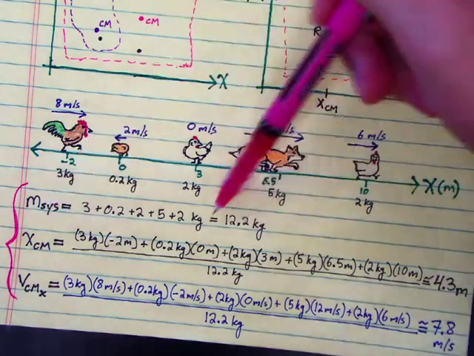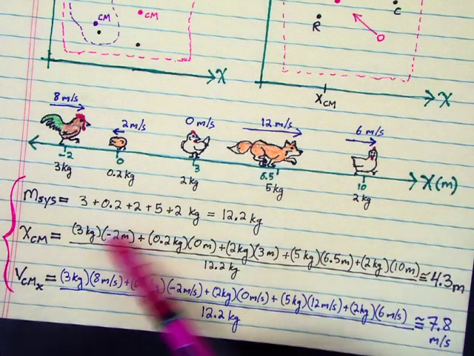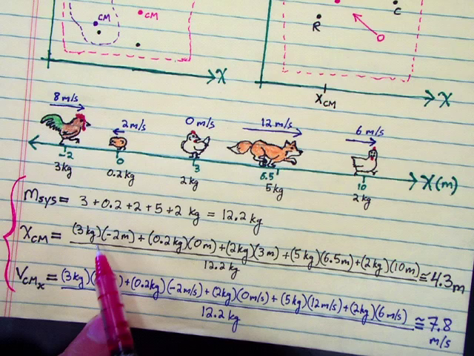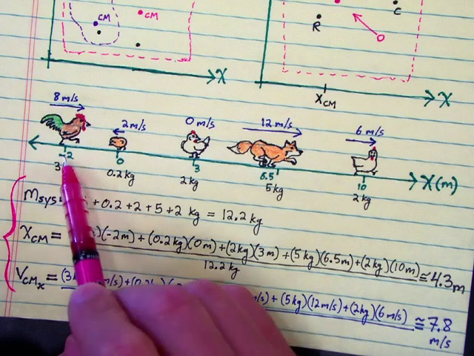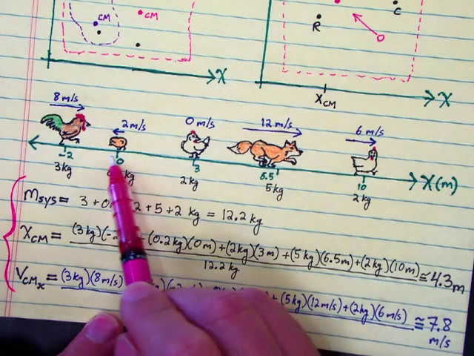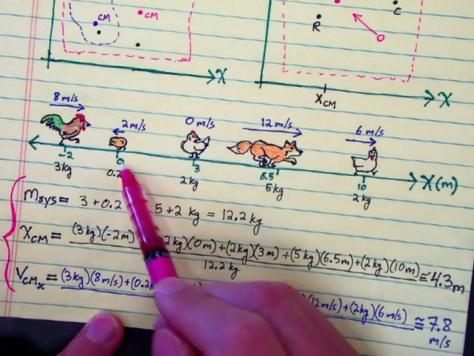Mass of the system is just the total mass. Check not just these values here, but this method against your own method. I want to point out here that the x-coordinate for the rooster is -2 meters, not just 2, but -2, because that's its x-coordinate. The x-coordinate for the chick is 0.